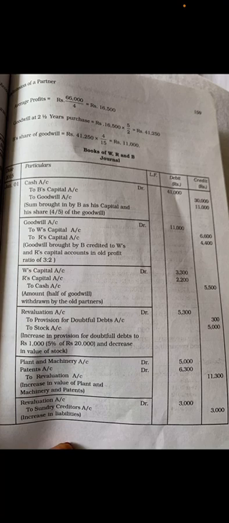So total loss is 5,300. Next is the gain. You have two gains here, that is plant and machinery and patent. How much is the plant and machinery? It is 5,000. Patent gain is 6,300. You can pass this combined entry or individually.